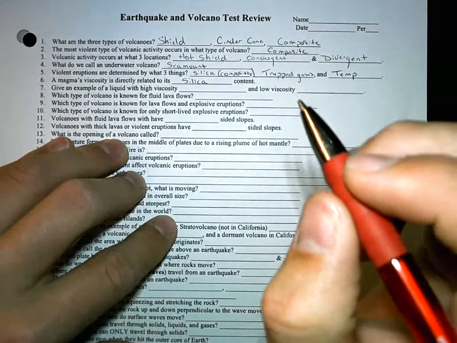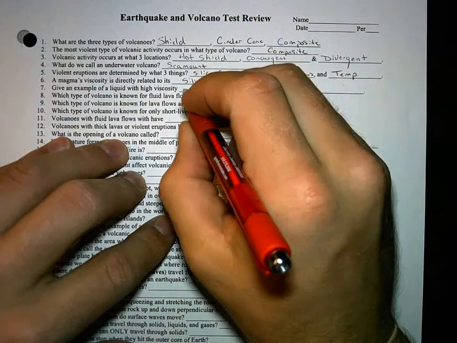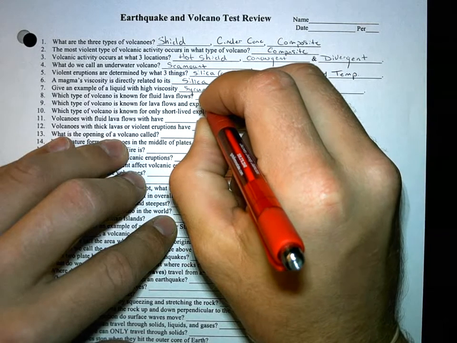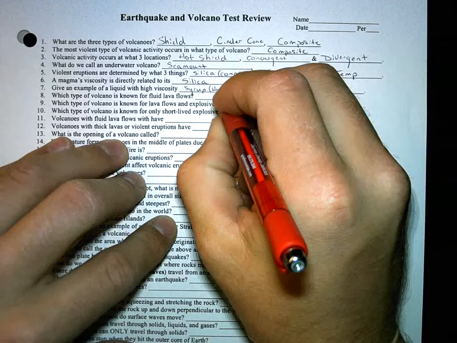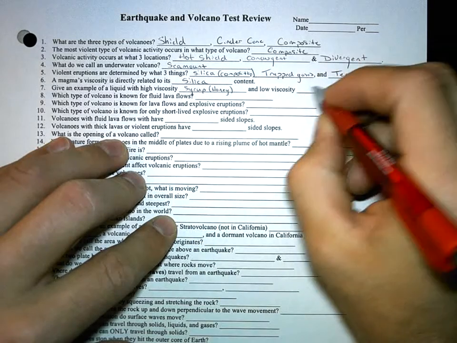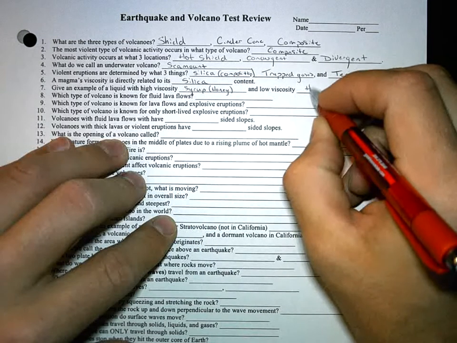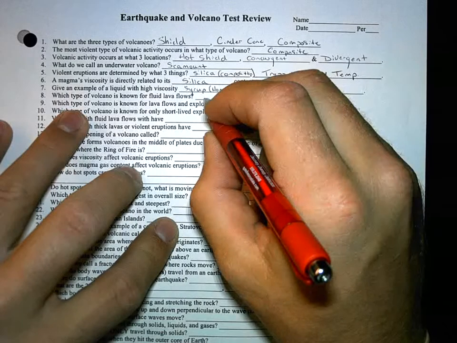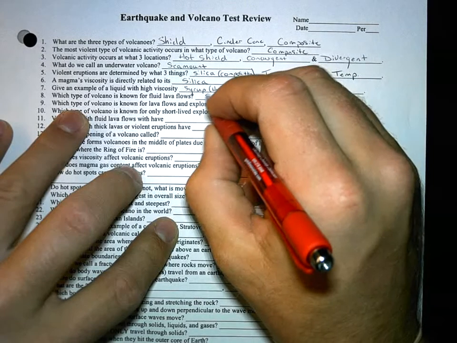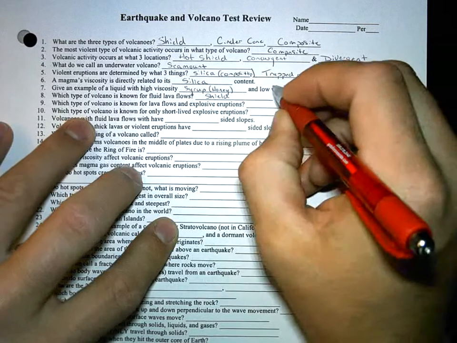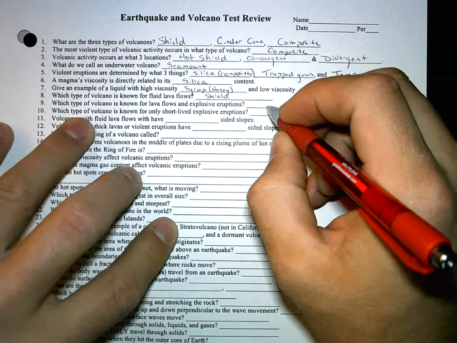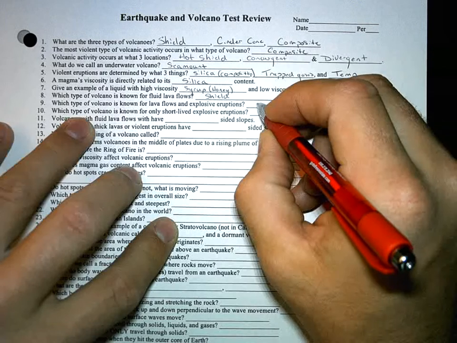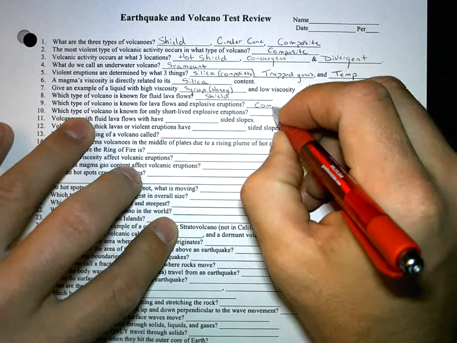Give an example of a liquid with high viscosity. Syrup would be a great example, or honey. And what would be something with low viscosity? That'd be like water. Which type of volcano is known for fluid lava flows? Very fluid, that'd be shield volcanoes. What type of volcano is known for lava flows and explosive eruptions? Those would be your composite volcanoes.